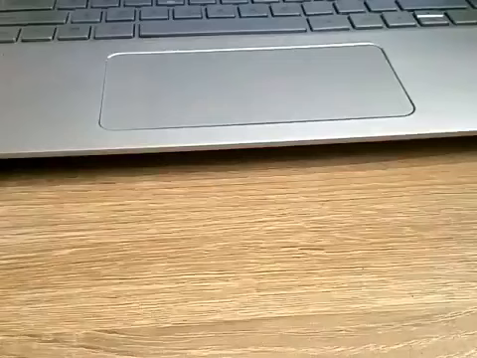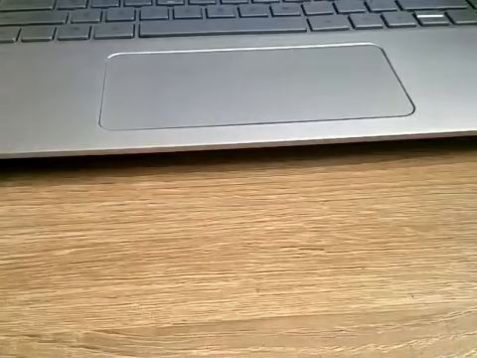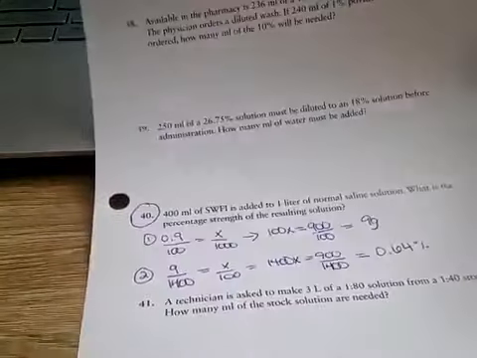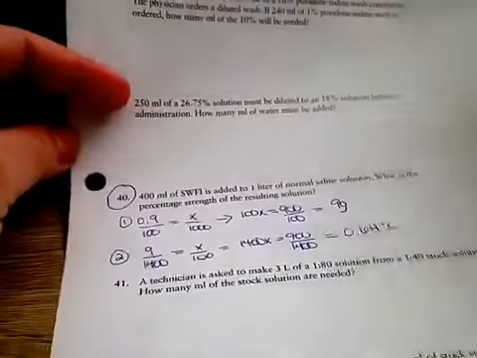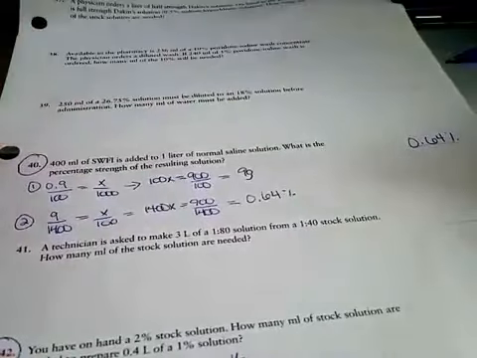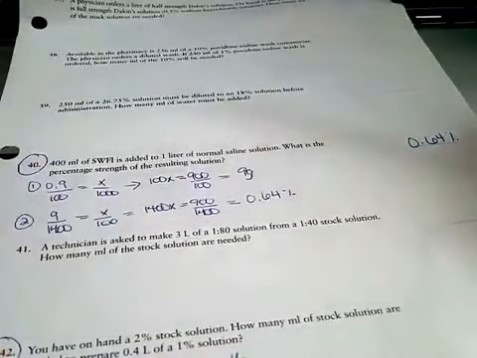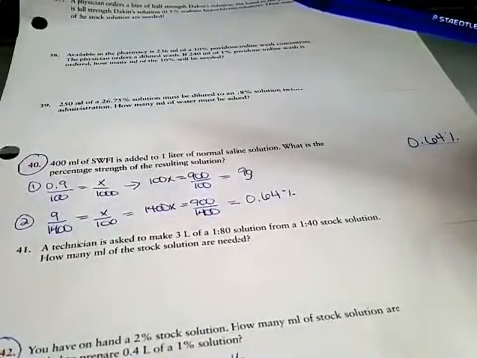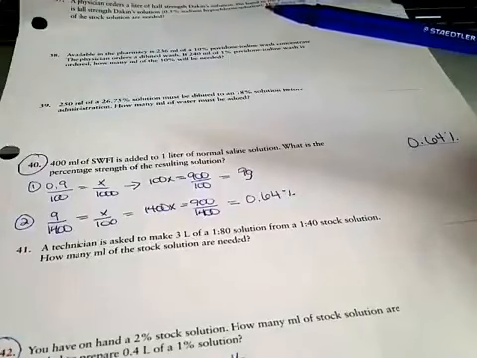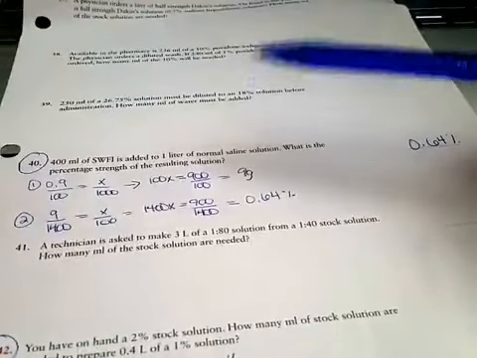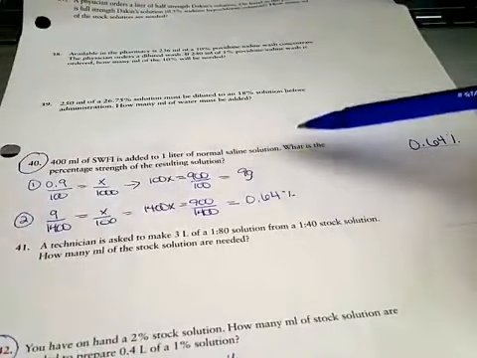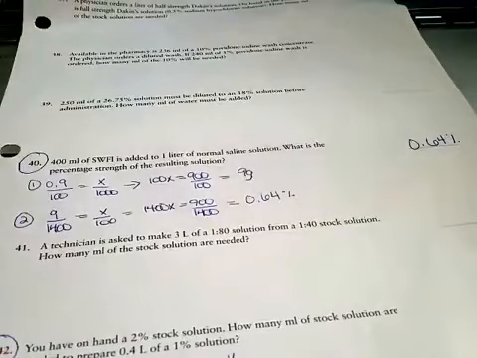And let me see here. And I guess I have a little more. This one was actually kind of tricky because you had to know some things without it being stated. Okay. So number 40 states 400 ml of sterile water for injection is added to a liter of normal saline solution. What is the percentage strength of the resulting solution?